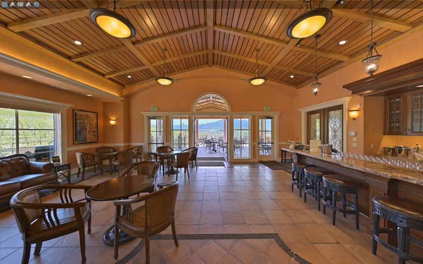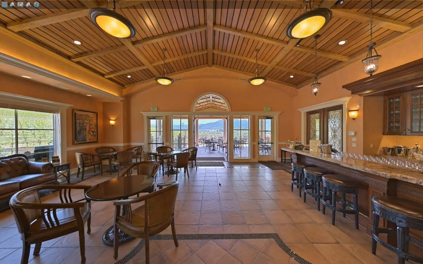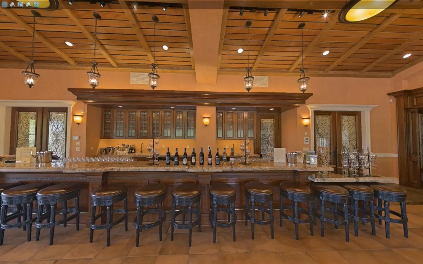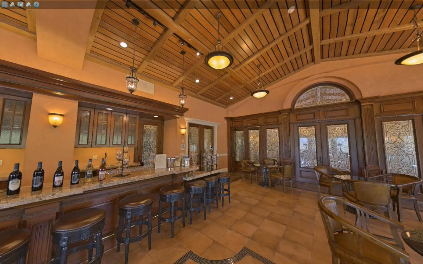And then you might want to have, for example, a button on this door, which would take you to the wine processing facility.